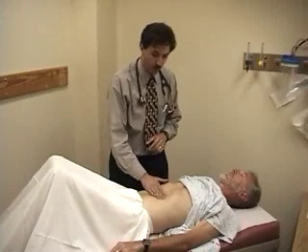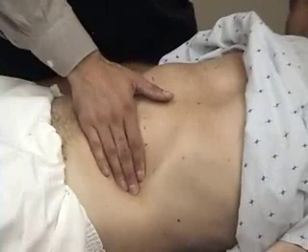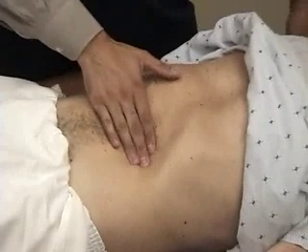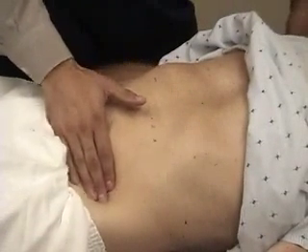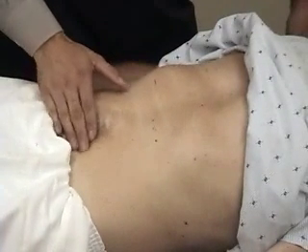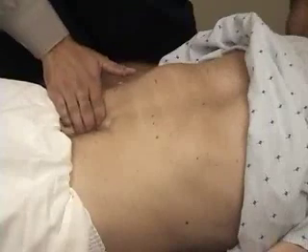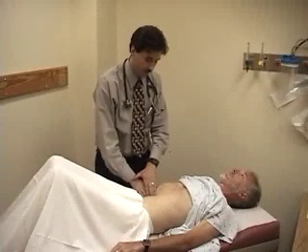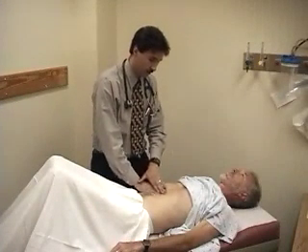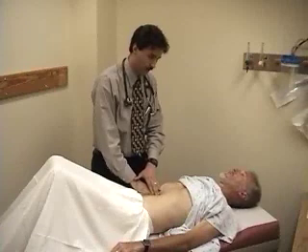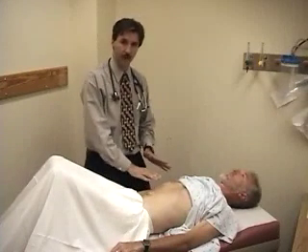Then I want to palpate more deeply. Again, it's helpful sometimes to watch the patient's face for any signs of pain or discomfort. You're looking for any masses, any pain. For people that have large abdomens, sometimes you have to palpate with both hands in order to get enough pressure. Okay. Anything sore or painful there? No. Okay. Now let's see if we can feel the liver in the right upper quadrant.